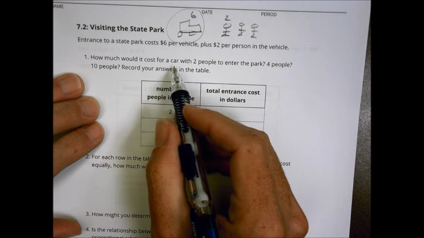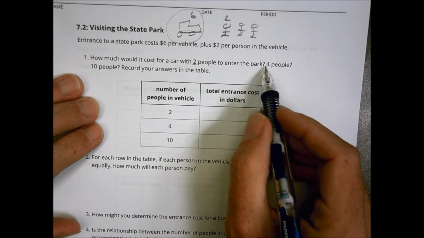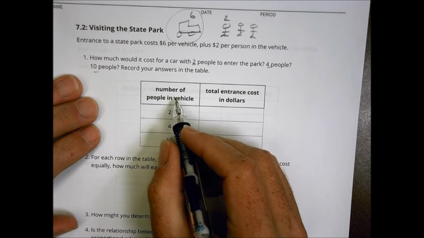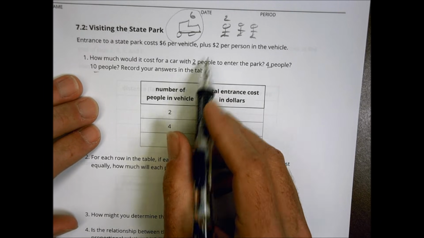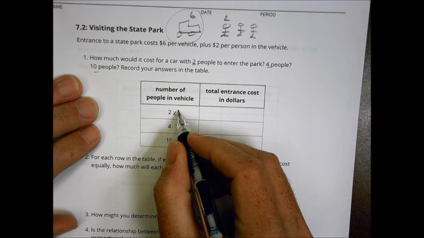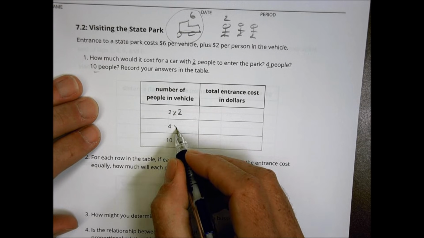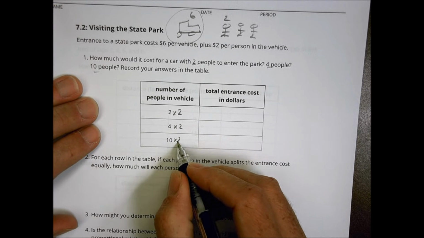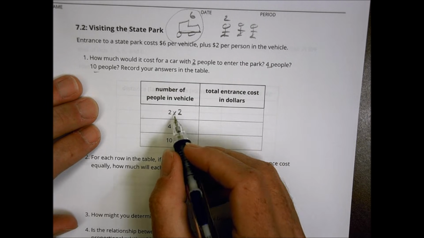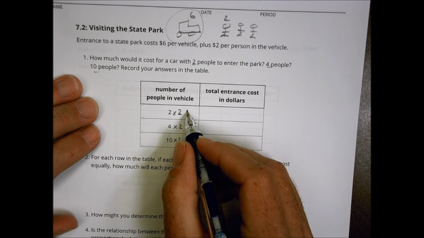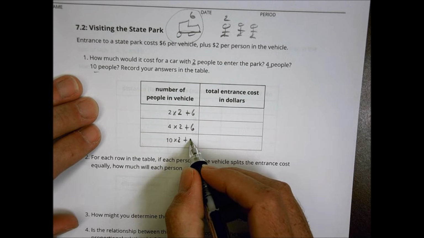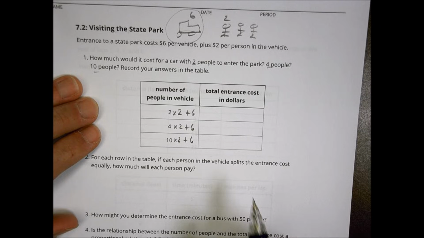It says, how much would it cost for a car with 2 people to enter the park, 4 people, 10 people? Record your answers. So first of all, let's keep in mind that the rate per person is times 2. Every person that comes is going to cost $2. So that's how much my person cost will be, times 2. But every group is driving a car, so I'm also going to add the $6 vehicle fee to each one of those situations.